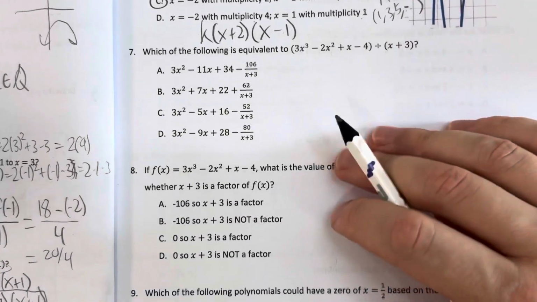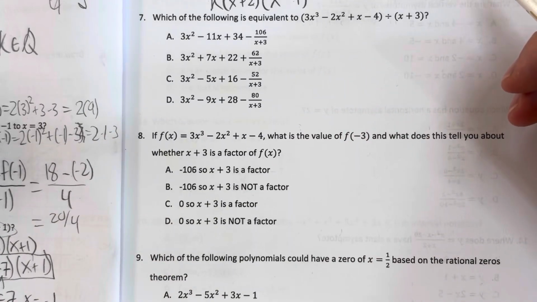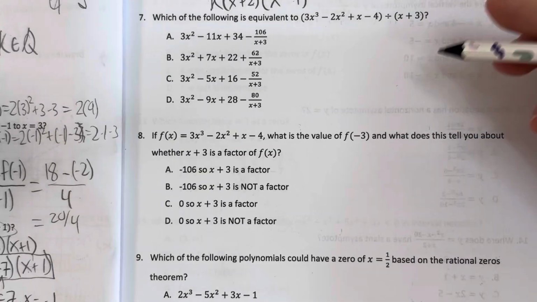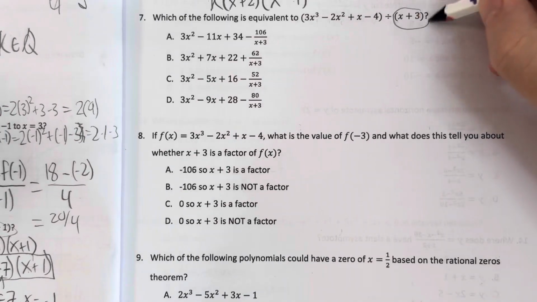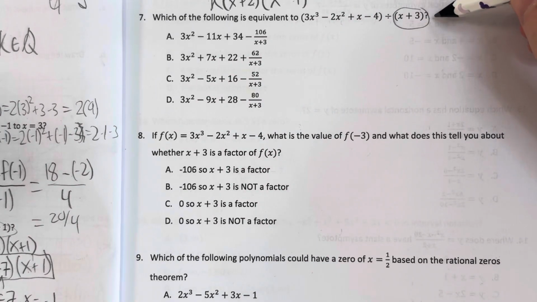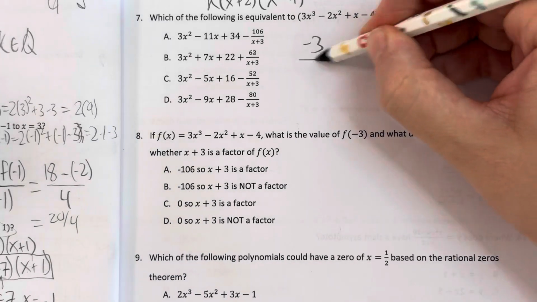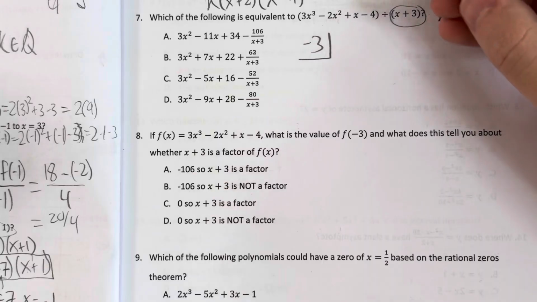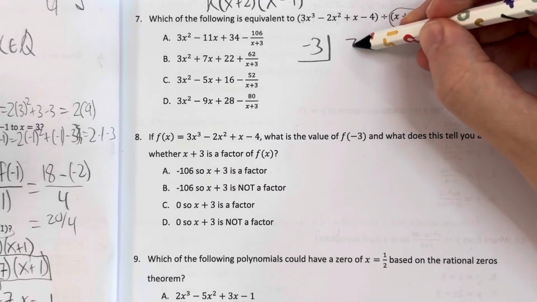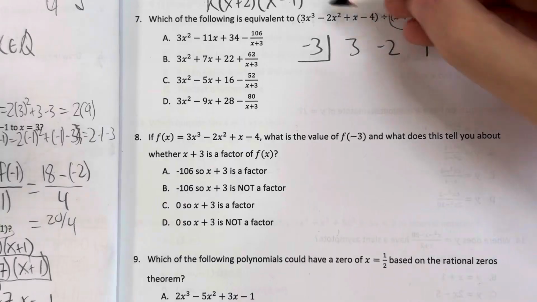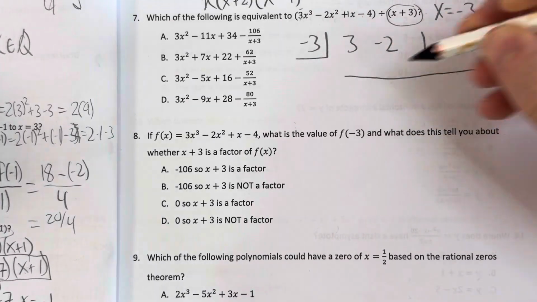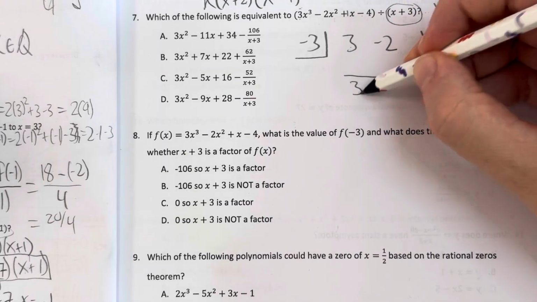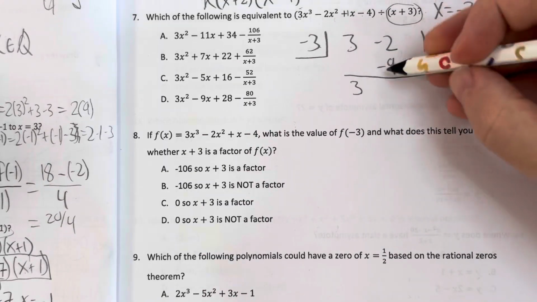Which of the following is equivalent to this? Well, we gotta divide. So we could do polynomial division, standard division like you learned in Algebra 2, but let's go synthetic. If x plus 3 is what we're dividing by, then use the 0 of that, -3, to do synthetic division. And to do synthetic division, we're just going to put the coefficients: 3, -2, 1, -4. It's going to be faster than normal division because we just got to bring down, multiply, add.